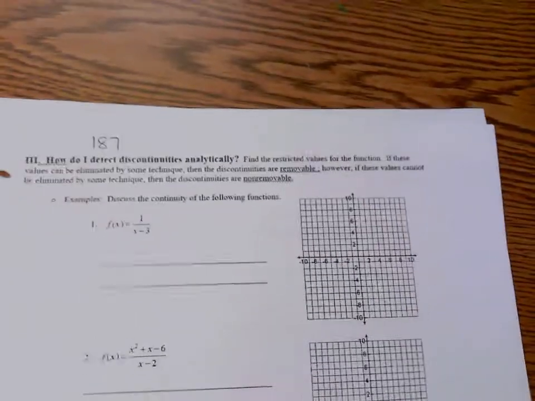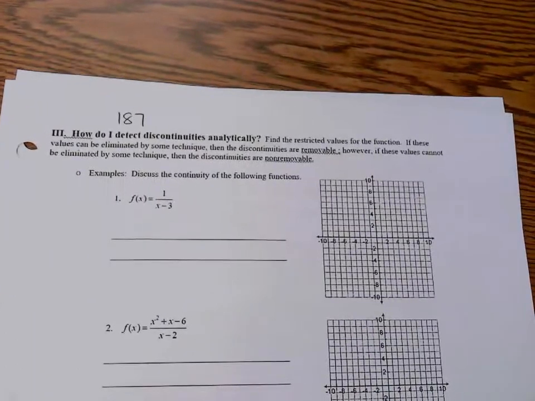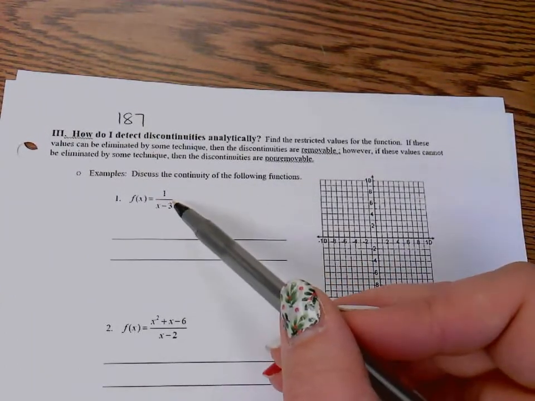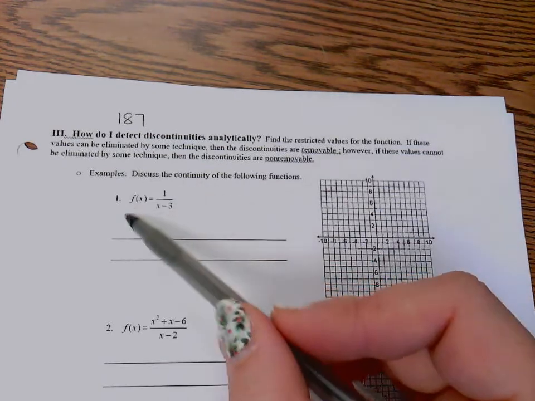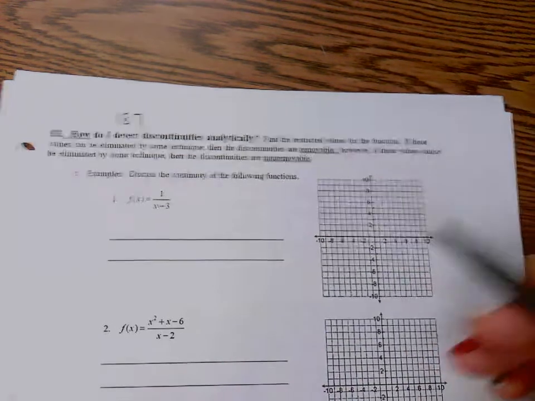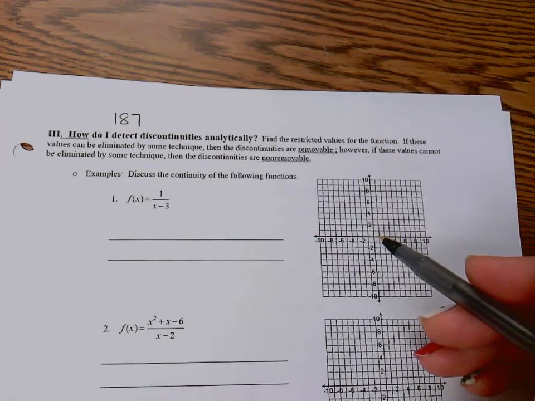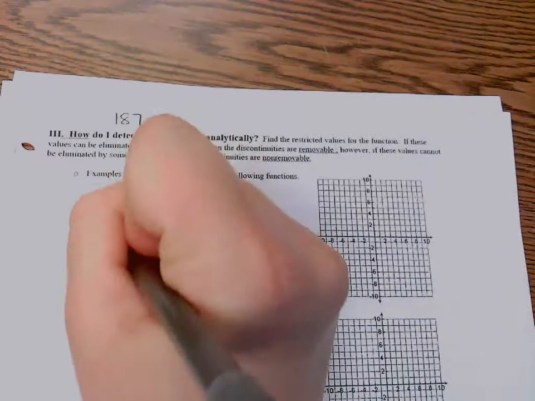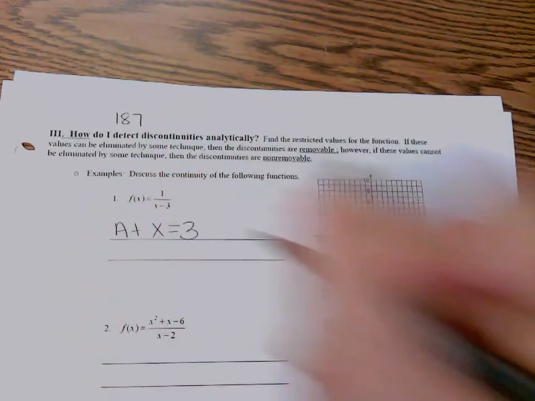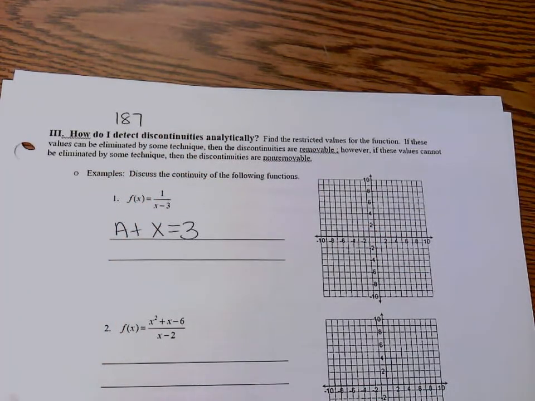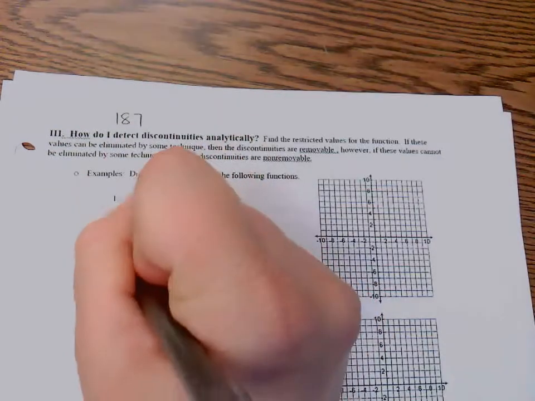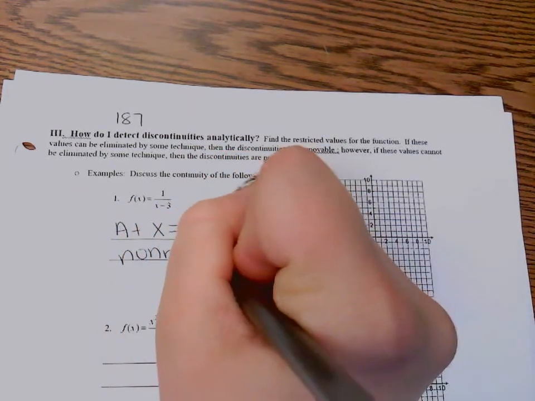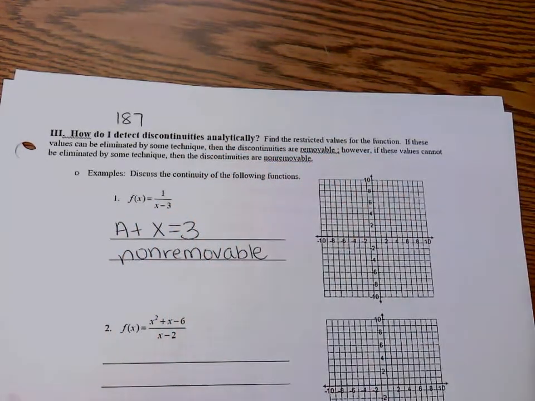If I was going to look at the first one, let's think about it analytically. What is the problematic value for x? X can't be what value? 3. So at x equals 3, do we have a removable or a non-removable discontinuity? It's non-removable, because it's an asymptote.